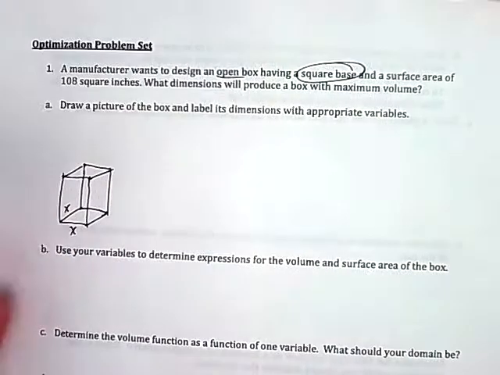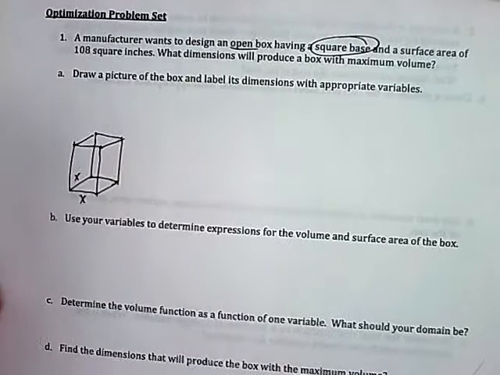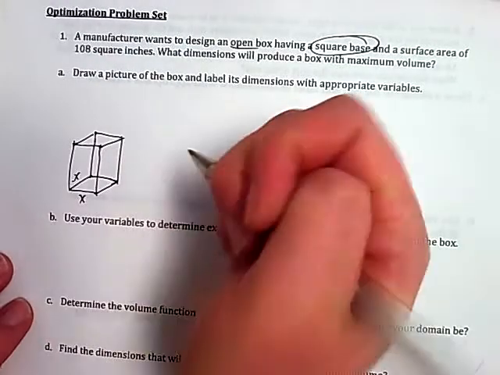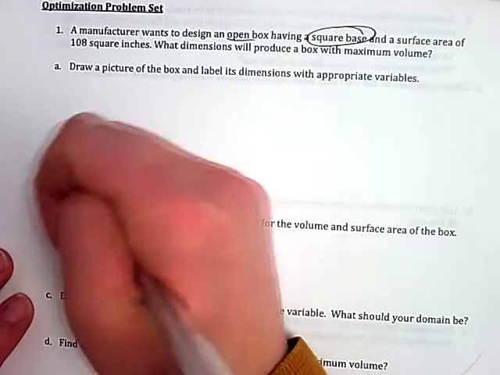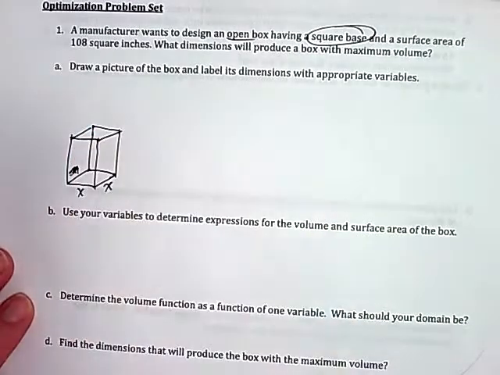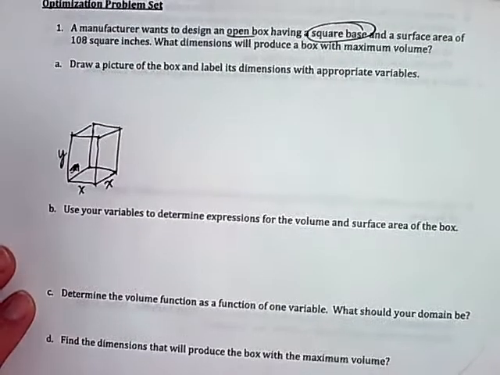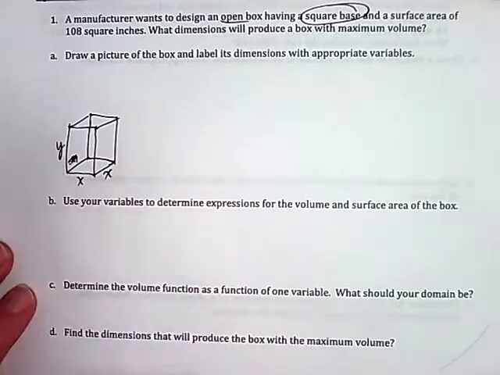Get something like that. So then we have 1 dimension. Now that I drew it, I'll rewrite where this x is. That x is there, and maybe I'll put my y over there. So we have an x by y box.